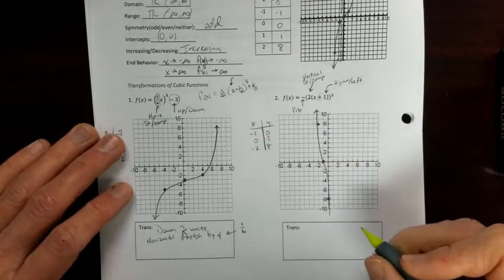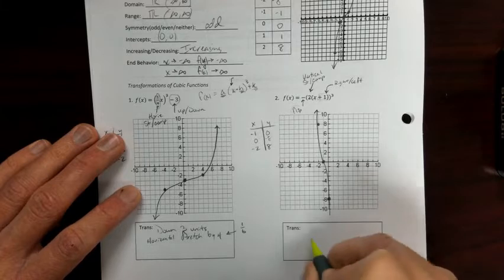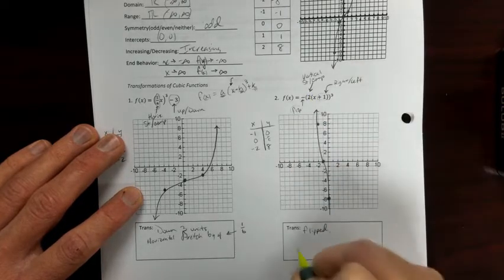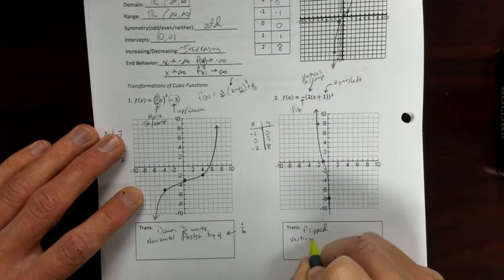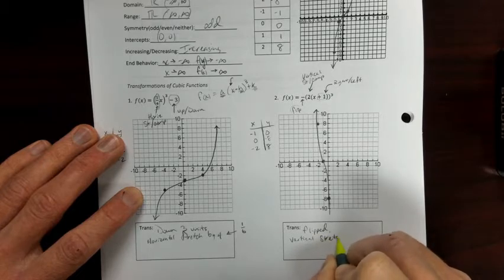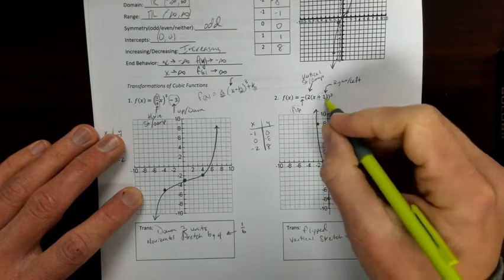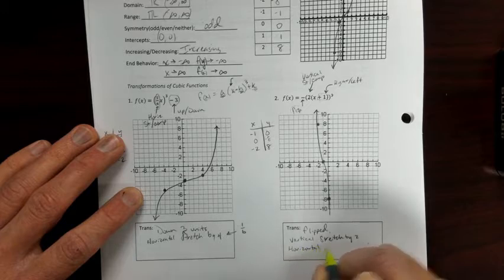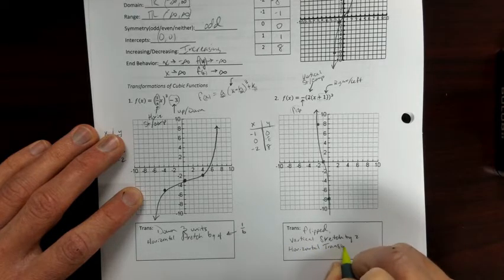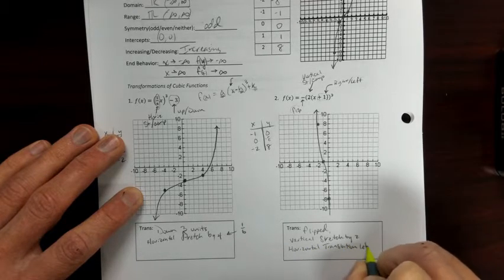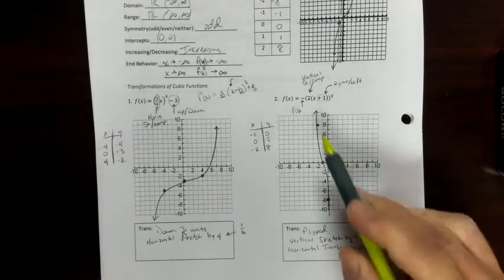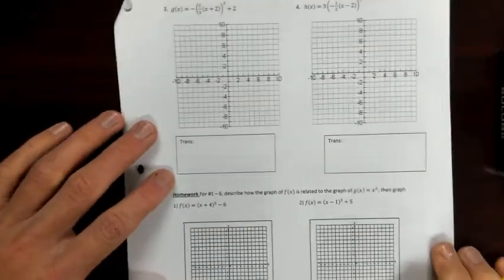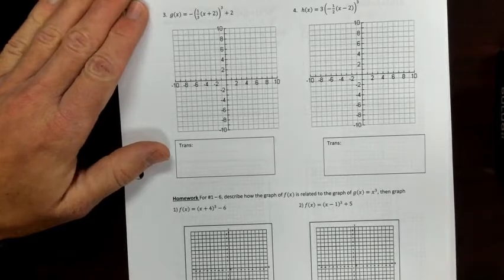Alright, so let's talk about our transformations. We know we flipped. We know we had a vertical stretch. We know we had a horizontal translation, left 1 unit, because again, if it's inside the parentheses, it's always opposite. Alright, let's keep going.